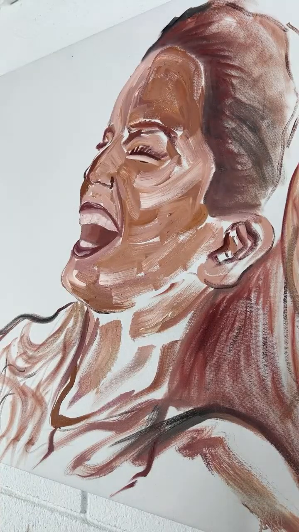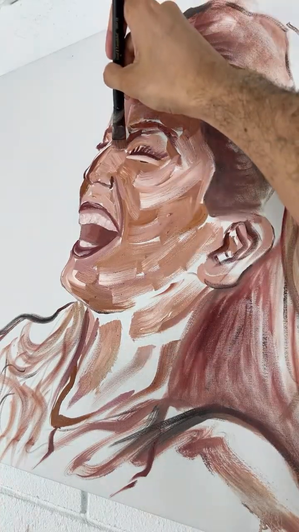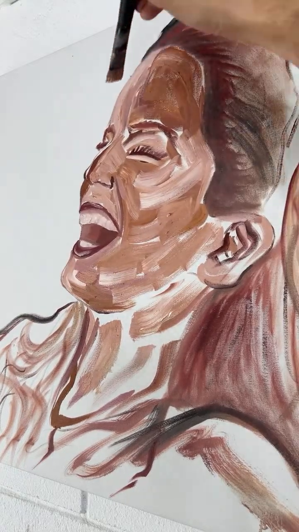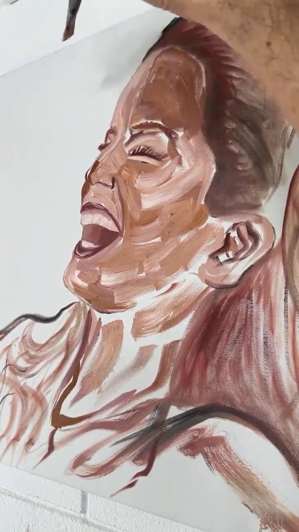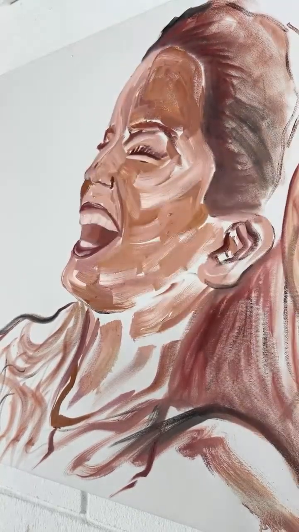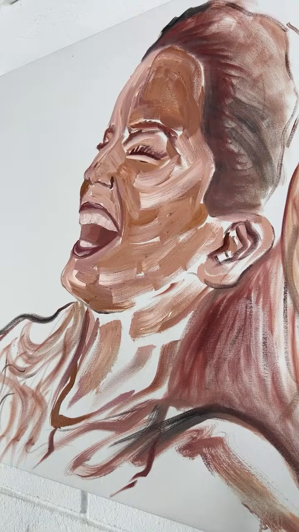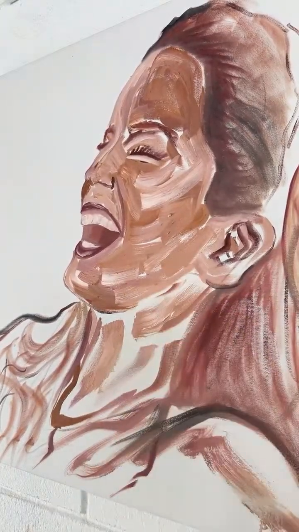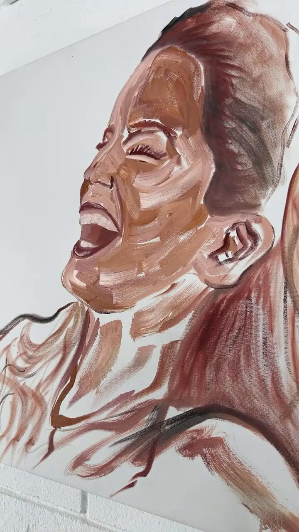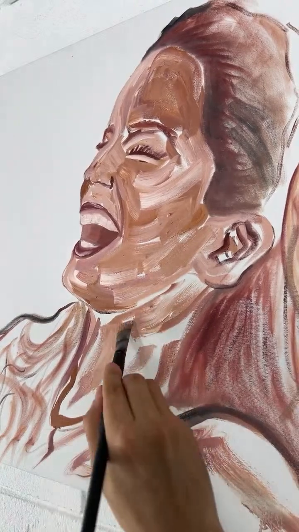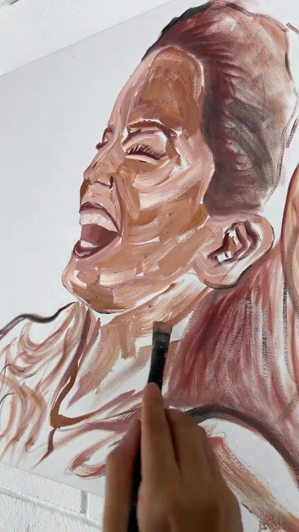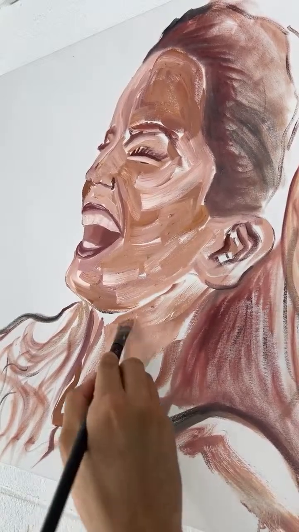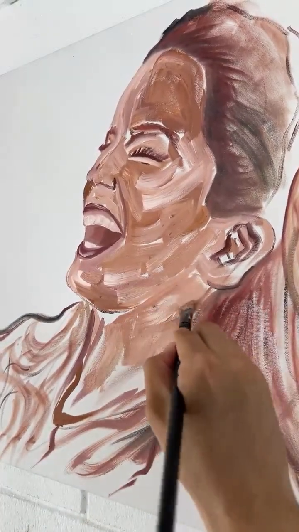Okay, we're painting that part. We're painting here. That part also should be dark, but I'll fix it later. Right now I'm just applying the tones, the skin tones, the colors. And the idea is to make it very, very expressive. As you heard me in the beginning, I'm aiming for something very expressive since the beginning.